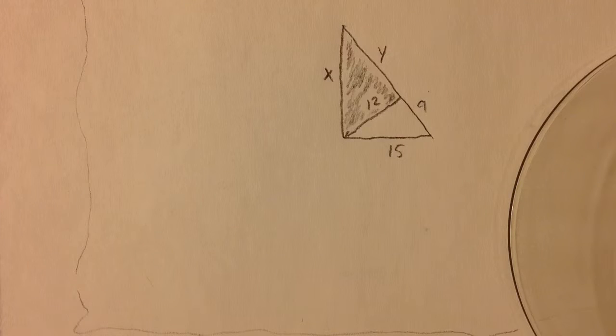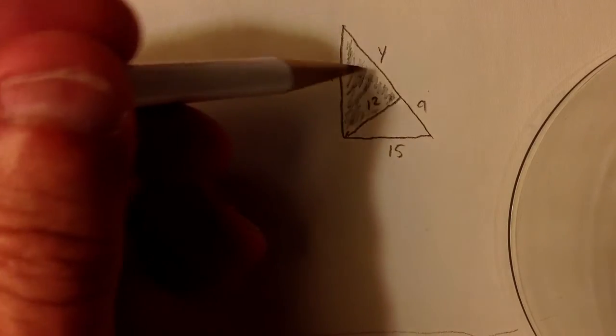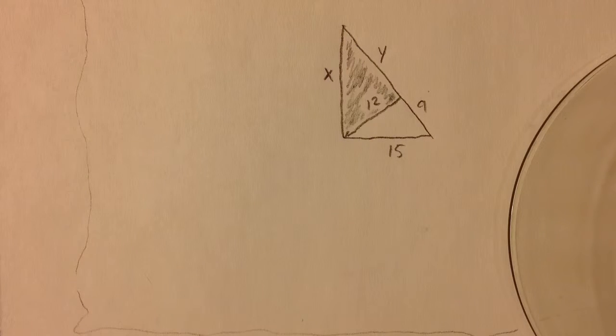Okay, so in this video, we're going to talk about gnomons. This problem wants us to find the value of x and y such that the shaded triangle is a gnomon of the white triangle. A gnomon, we know, is going to be similar. Once you add the gnomon to the original figure, it's going to be similar to the original figure.